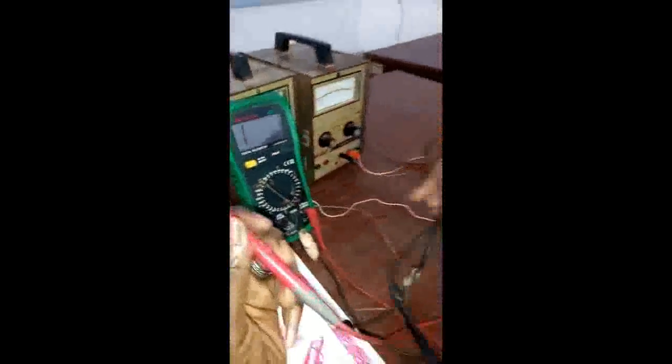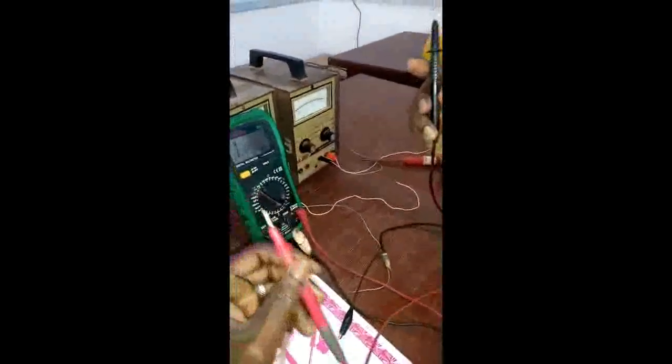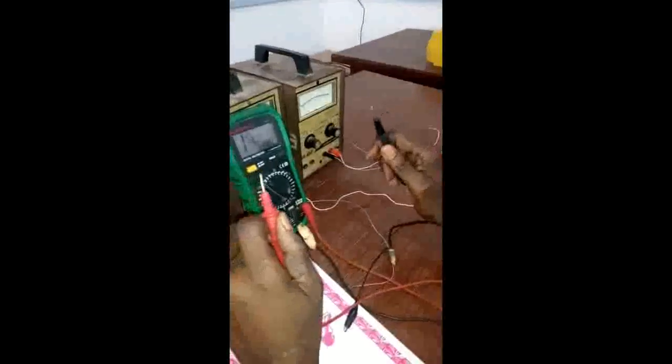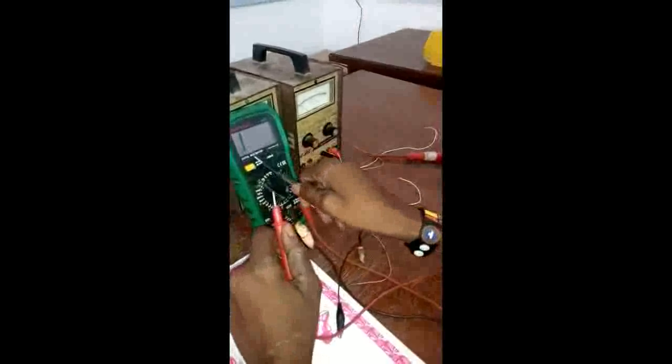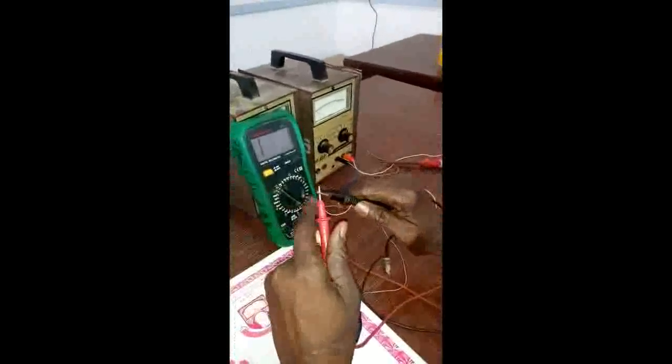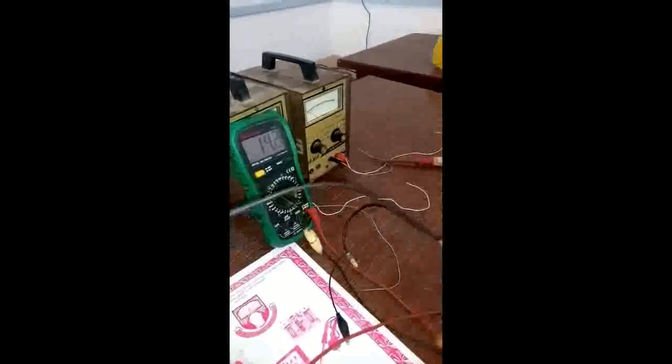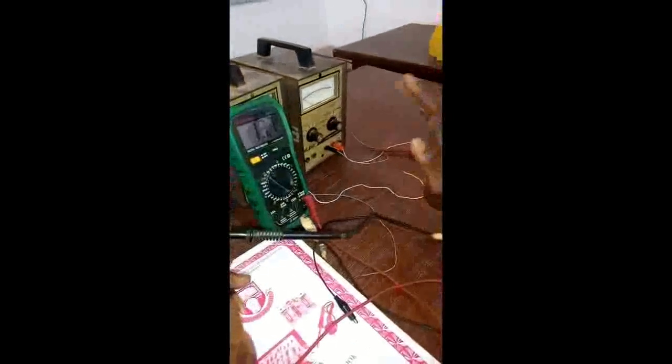This is the probe, positive terminal and negative terminal. If you did not engage the probe, it will just give you 1. That one means infinite resistance. But if you allow it to touch, it's supposed to give values. Try to measure the resistance of the cable itself, not any other measurement.